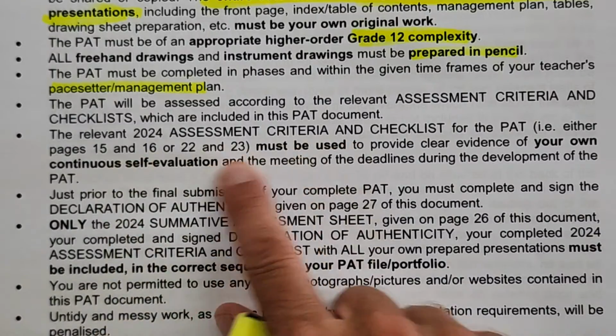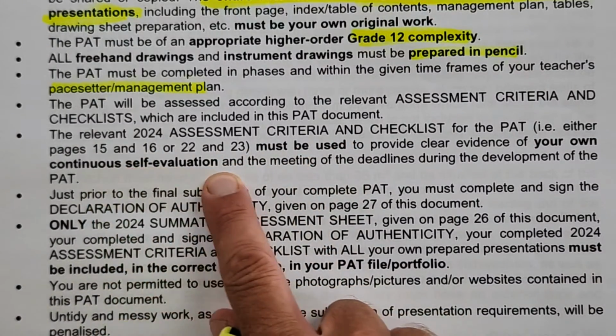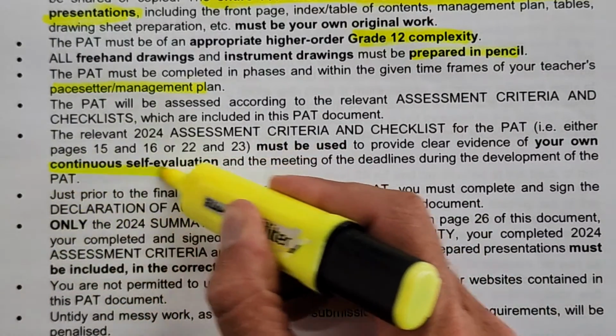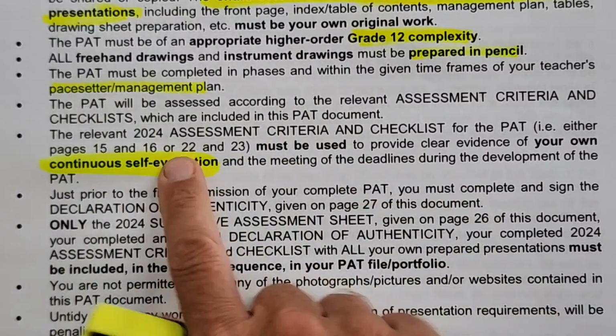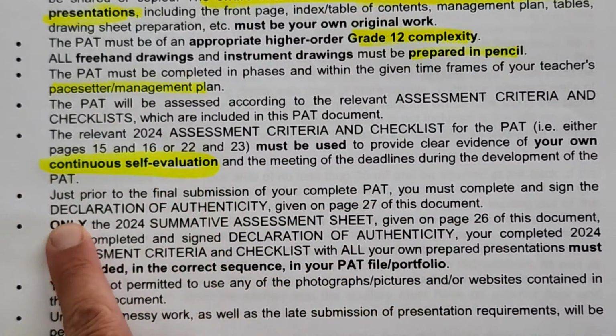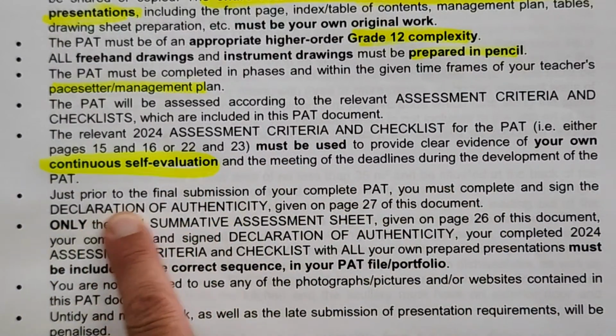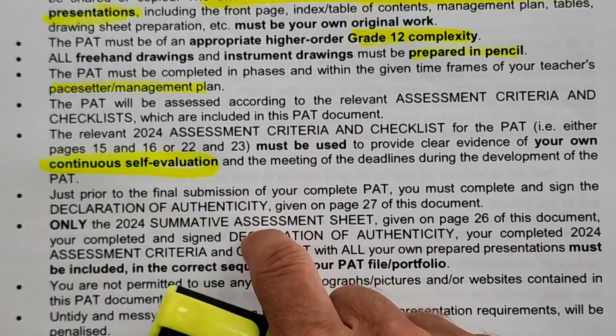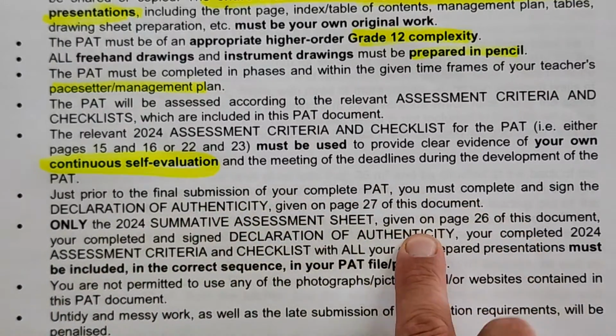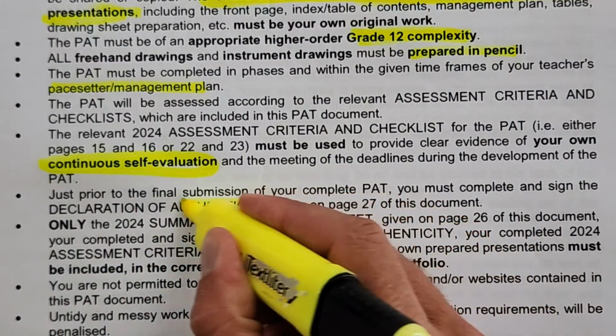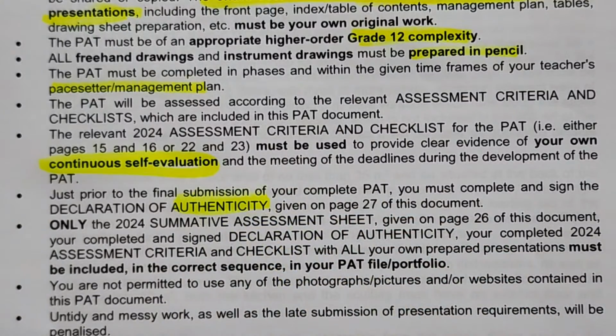So there will be a checklist that you will be using, and so there's going to be continuous self-evaluation. You yourself will know whether you're hitting the mark or not, and then at the end of this there will be a declaration of authenticity to promise me and those who are moderating that this work is your authentic own work.